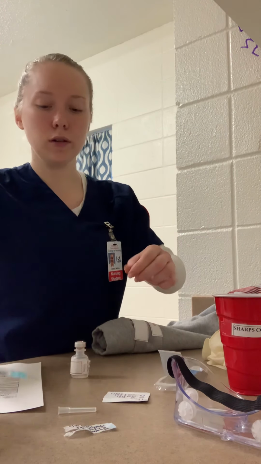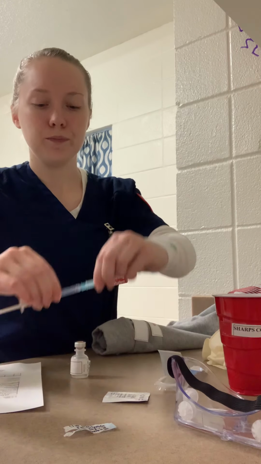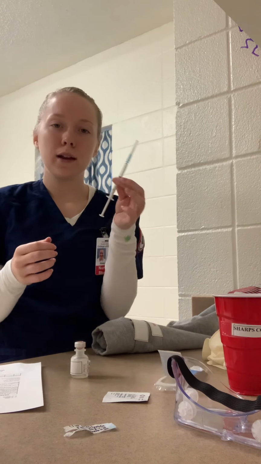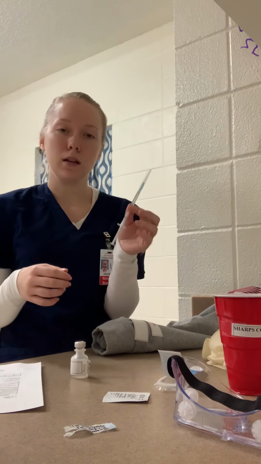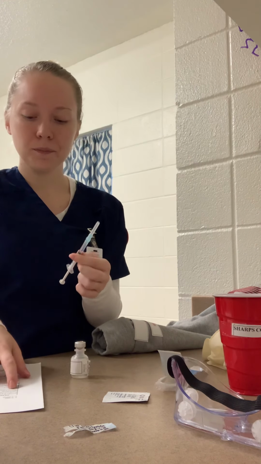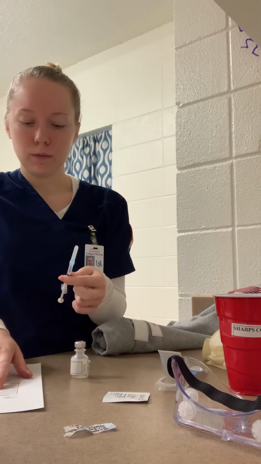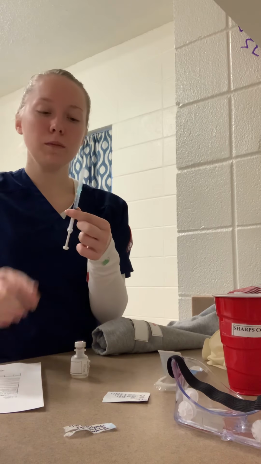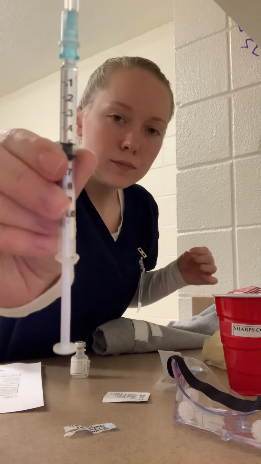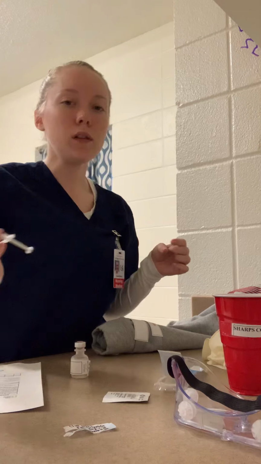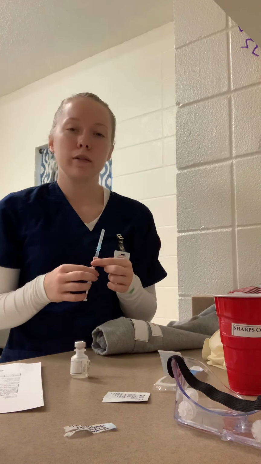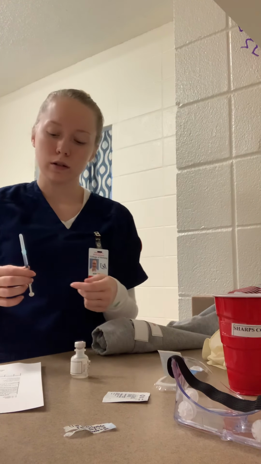Now I'm going to scoop, and then I'm going to compare the syringe to the MAR. I have heparin 5,000 units, which is 0.5 milliliters. And if indicated, I will verify my calculations with another nurse.